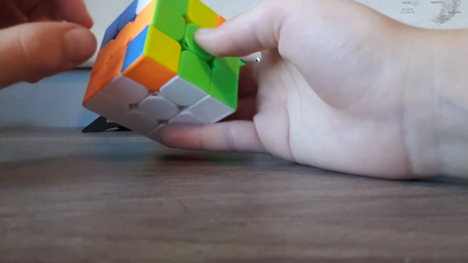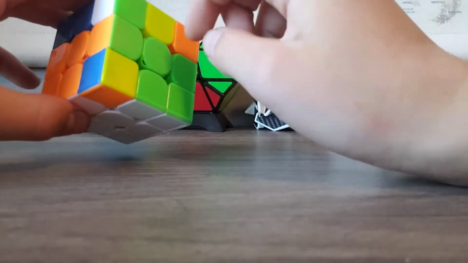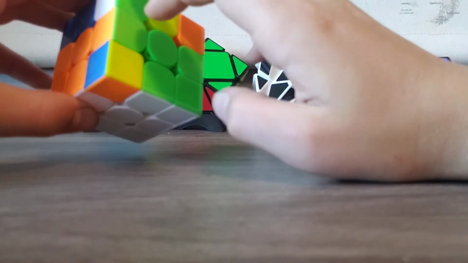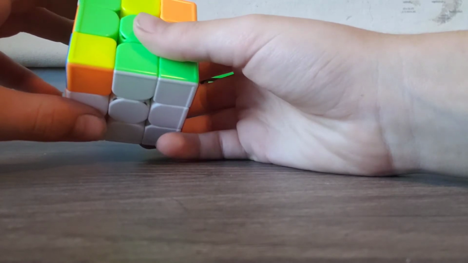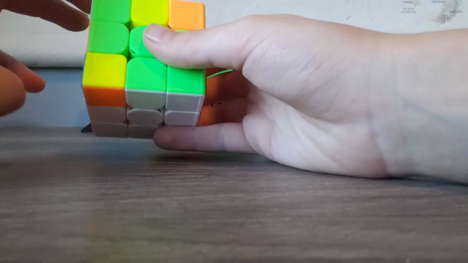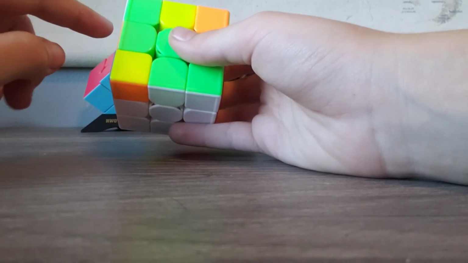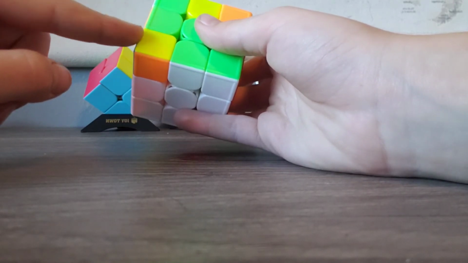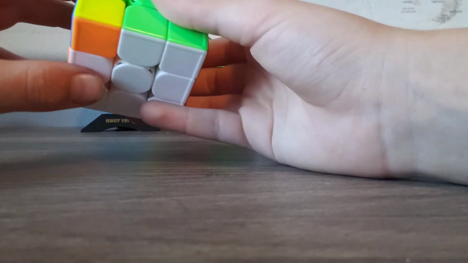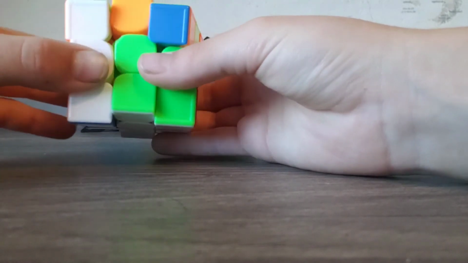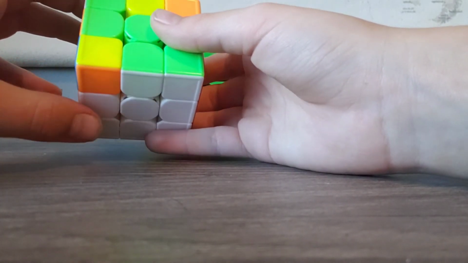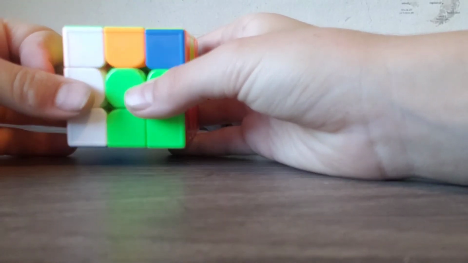The last edge, we have a pretty easy case. So you have these two. So it takes a lot of thinking, but one way to do this is insert this into here while taking this out, which is a simple corner insert. So you can just do that. There are many different ways of doing it, but this is what I do.